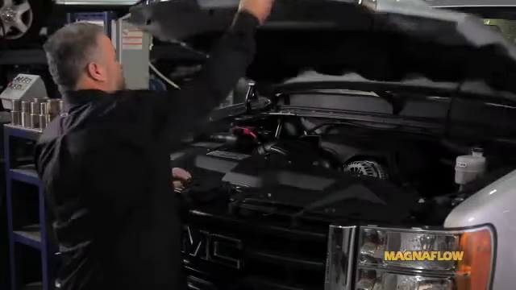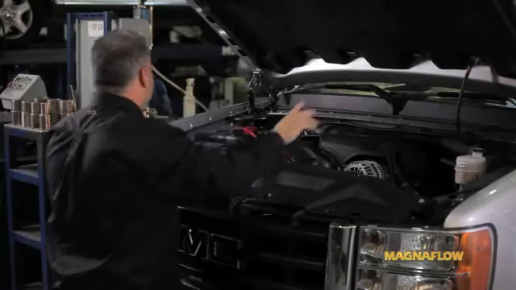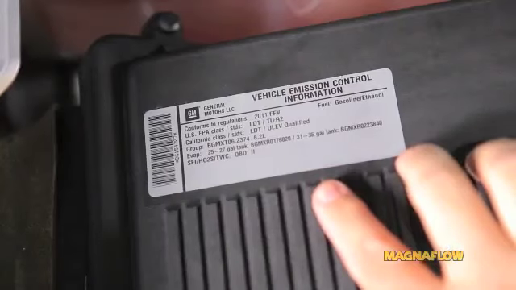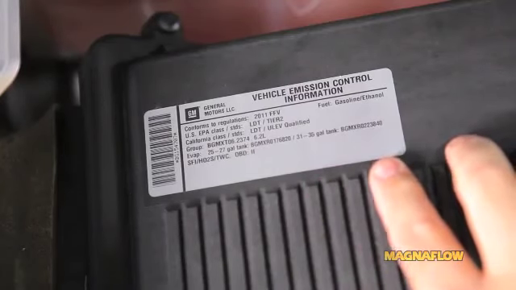The easiest way to find this information is to look in the engine compartment of the vehicle. There is an emissions tag which states the certification level, and this can be located either under the hood, on the strut tower, or on the front core support.